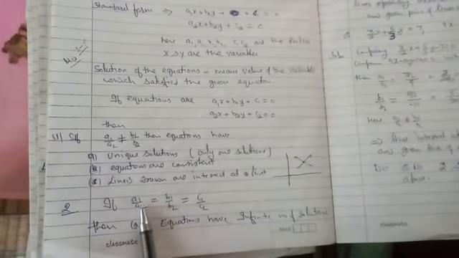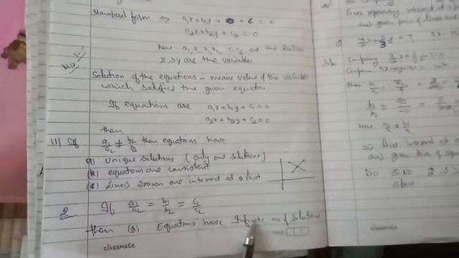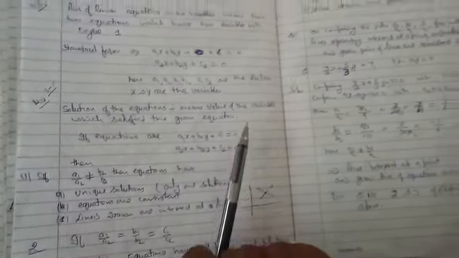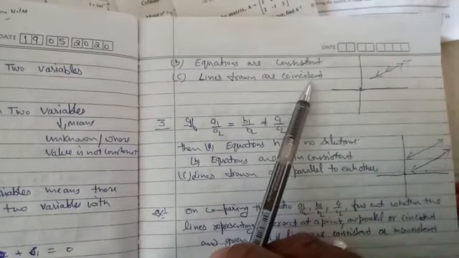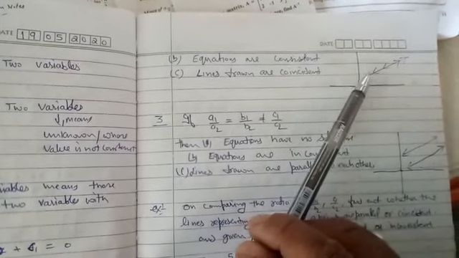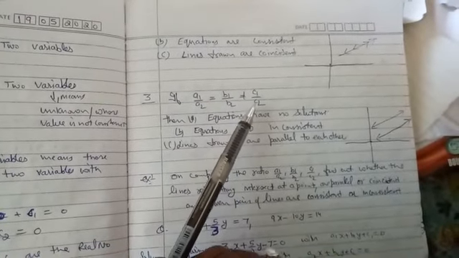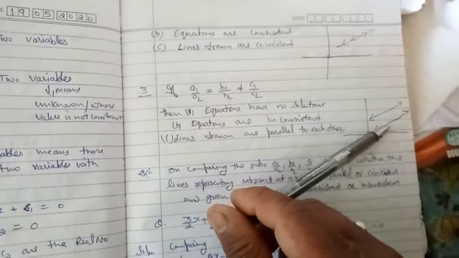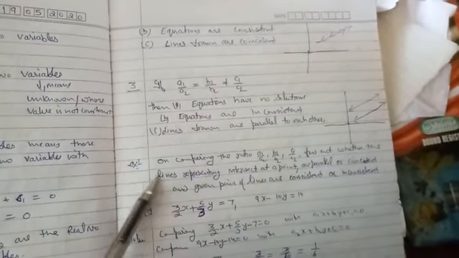Second, if a1 upon a2 is equal to b1 upon b2 is equal to c1 upon c2, then the equations have infinite solutions. Infinite solutions means the lines intersect at infinite points. The equations are consistent, and the lines drawn are coincident. Coincident means they lie one upon another. And if a1 upon a2 is equal to b1 upon b2 is not equal to c1 upon c2, then the equations have no solution. No solution means the lines are parallel to each other and will not intersect anywhere. So these are the results.